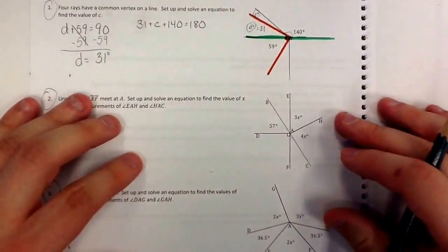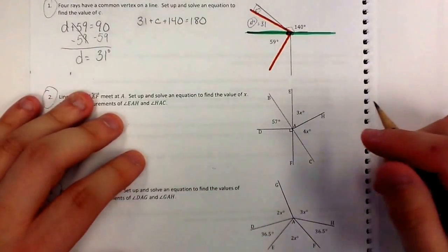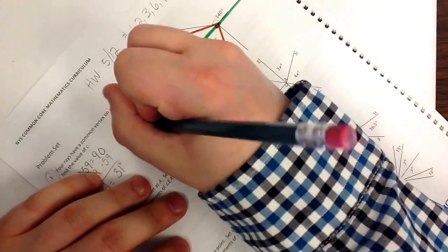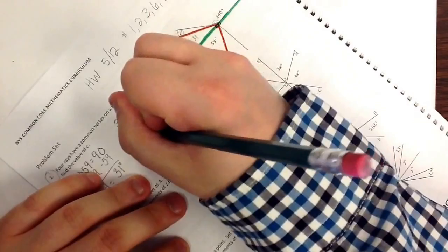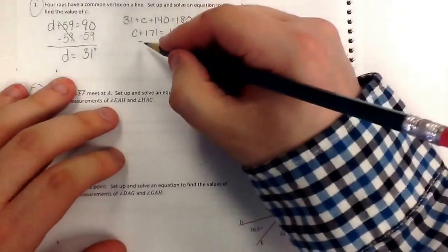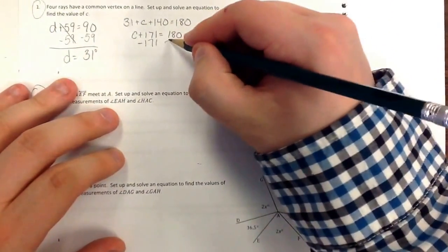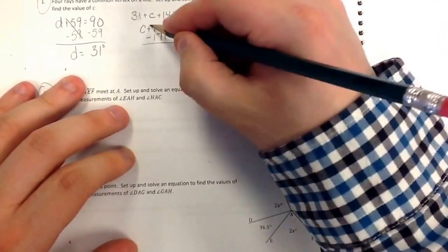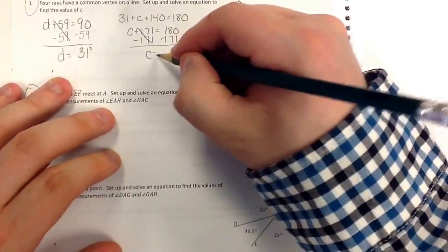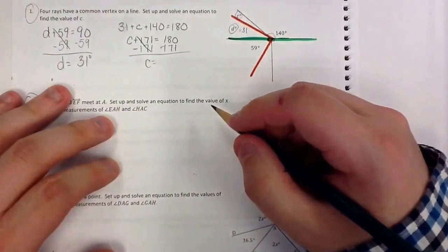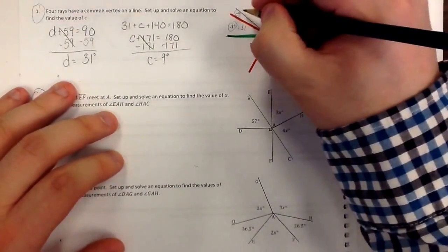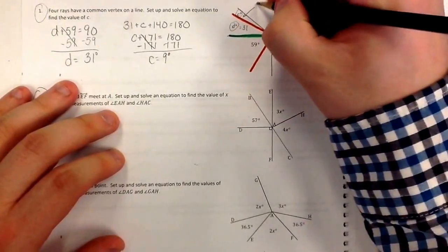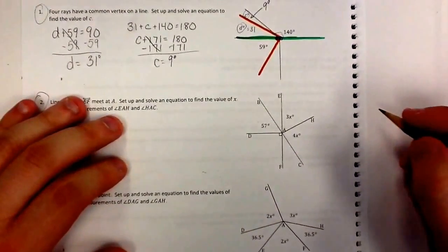There's my equation. I combine the 31 and the 140 to be 171. C plus 171 equals 180. Subtract 171 from this side, subtract 171 from this side. That gets our C by itself. C equals 180 minus 171, or 9 degrees. Angle C, 9 degrees.